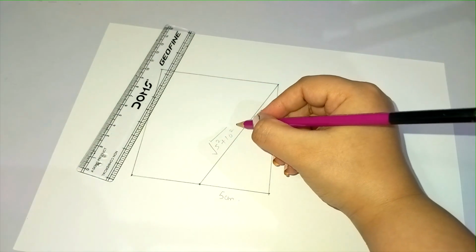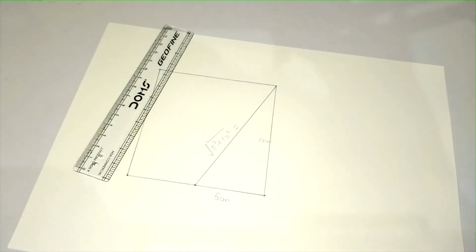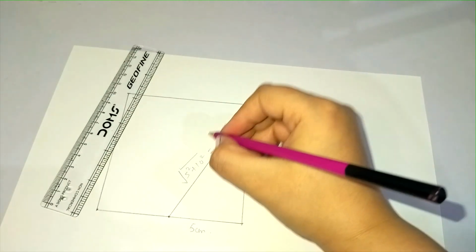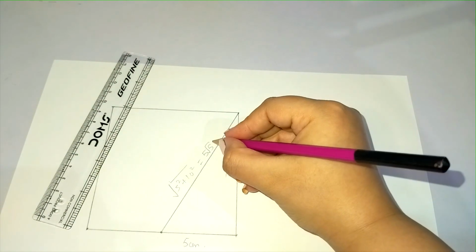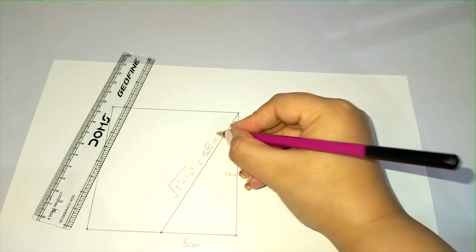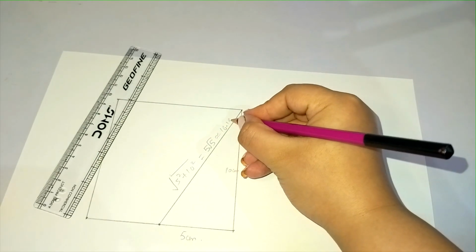be equal to 5 root 5, and whose value is approximately equal to 16.18 centimeter.